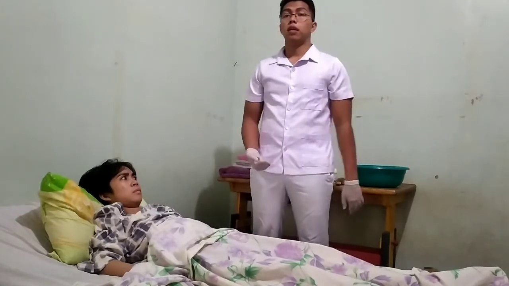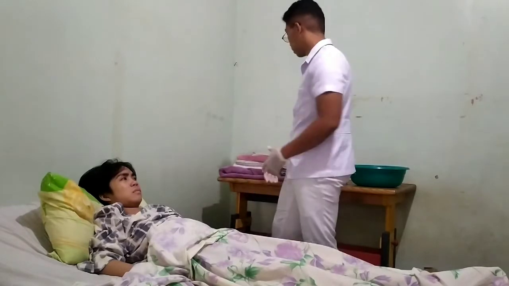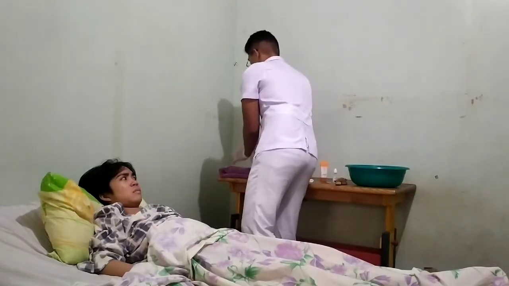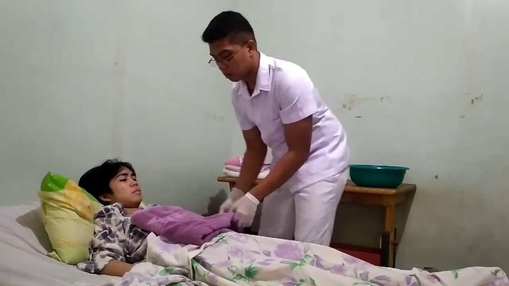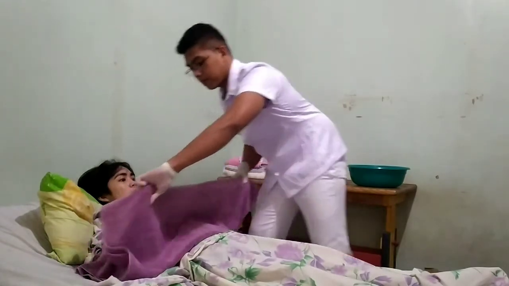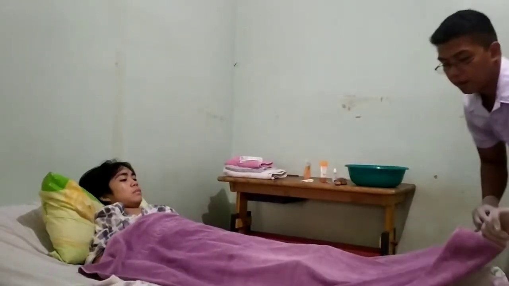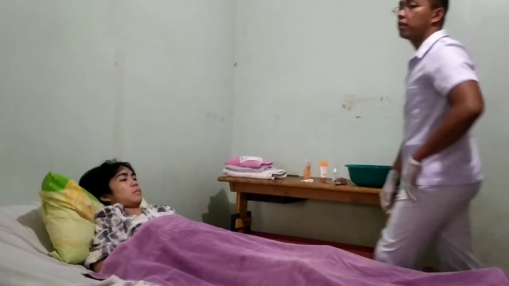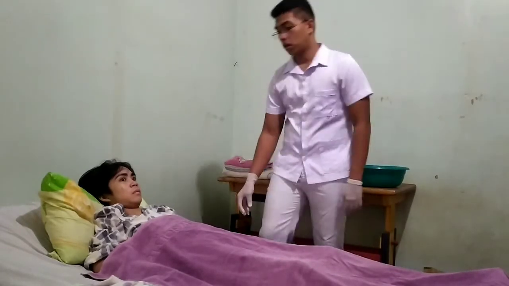Next is place the bath blanket above the patient's chest. Okay, sir, the bath blanket. Then next is remove the soiled top sheet.